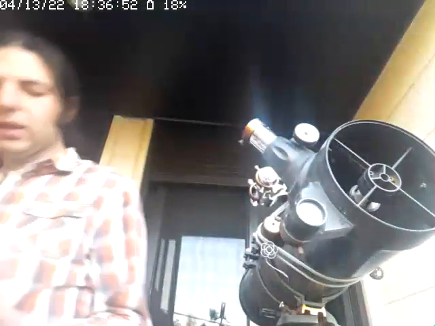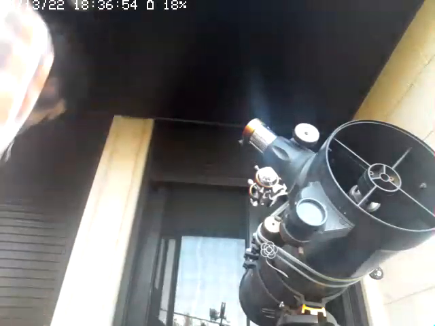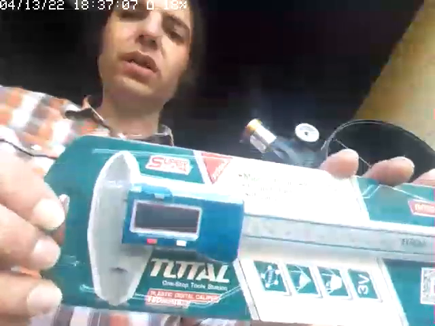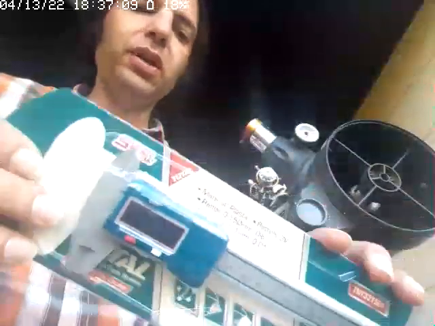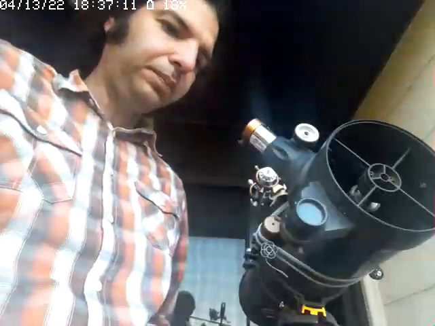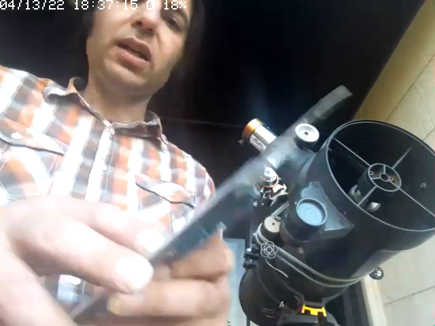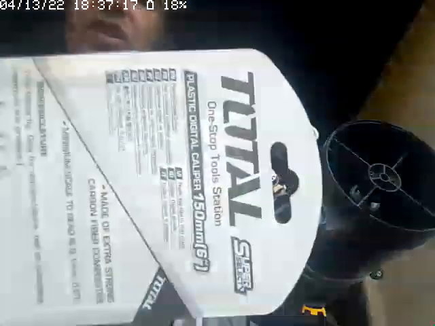So let's start with the barrel sizes, with the diameters. We have this, called a Vernier ruler, or some people say caliper ruler, I don't know. Yeah, so it's a digital caliper. See, it says on it, digital caliper.